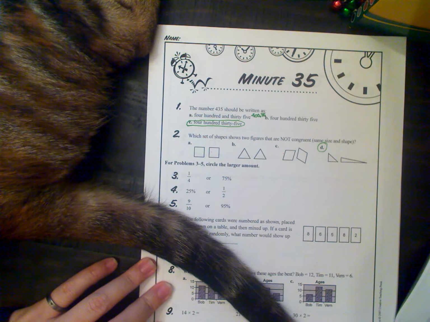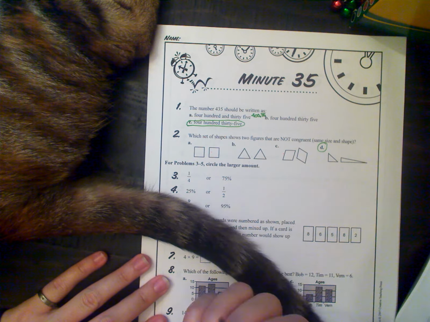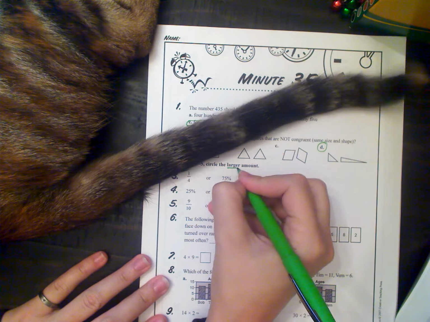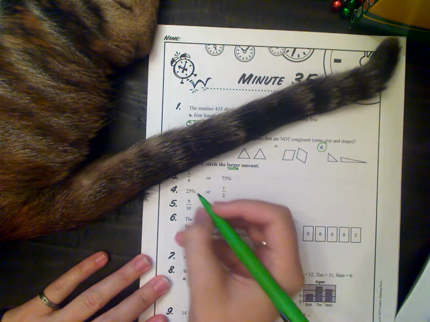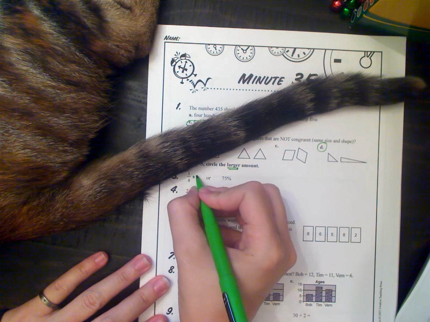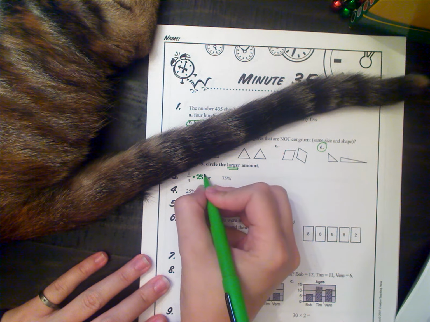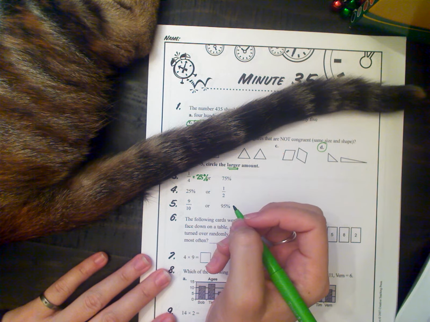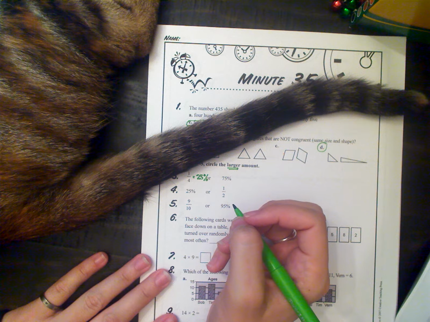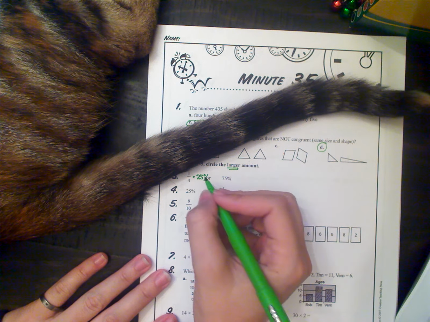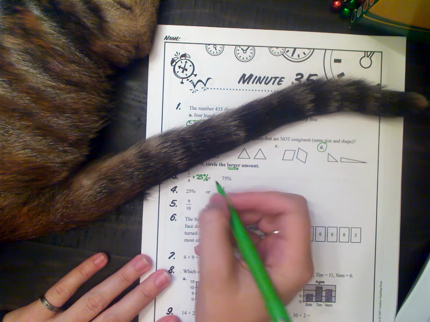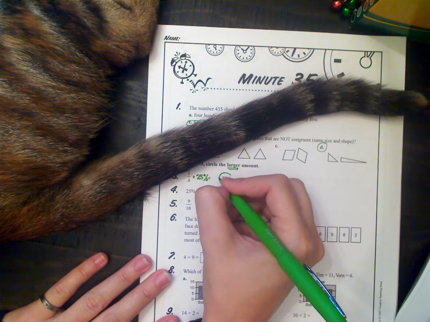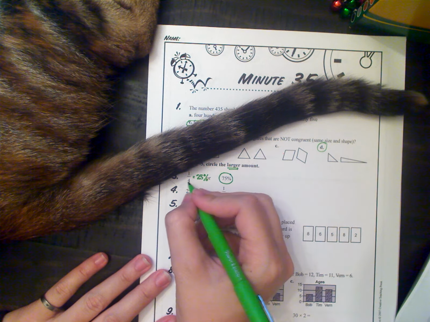Number 3, 1/4 or 75%, and we're looking for the larger amount. 1/4 is equal to 25%. These are what we call benchmark fractions, benchmark percents, and benchmark decimals. They're all equivalent to one another. 1 out of 4 quarters is 25%. So in this case, 75% is larger than 1/4.